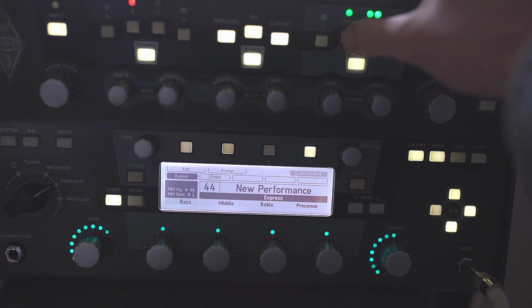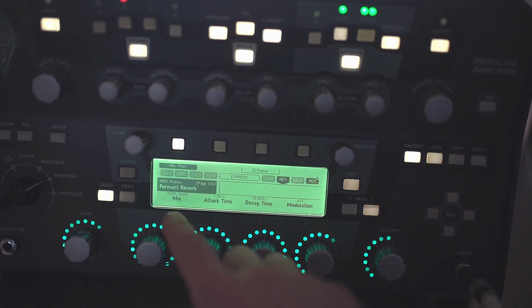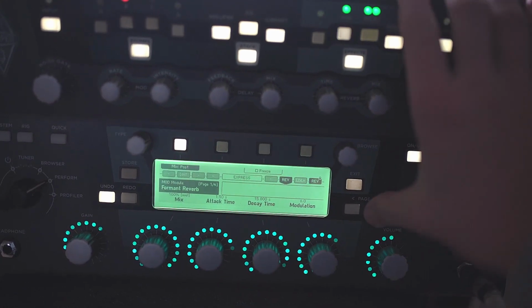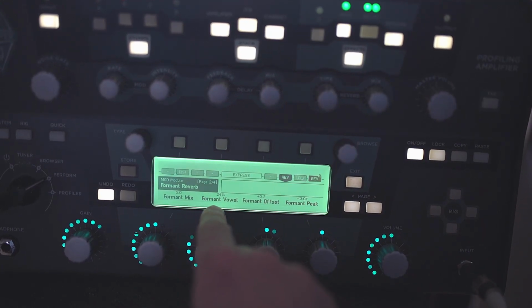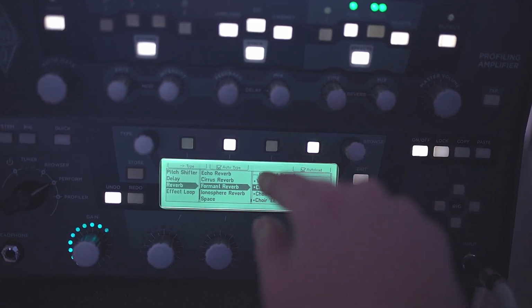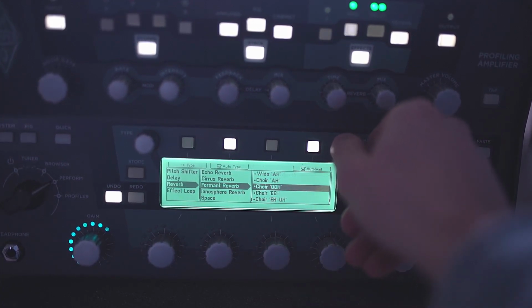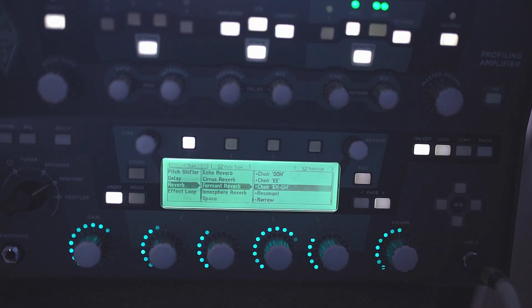Actually, here's another perfect example. In that intro I was using this reverb, the formant reverb. So we've got things like mix, attack time, decay time, modulation, understood, formant mix, formant vowel, this sort of stuff. Like in the presets here, they've put these kind of settings, like wide R, ooh, quiet, E, things that you don't see too much of on any other device.